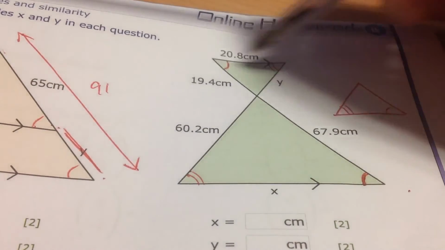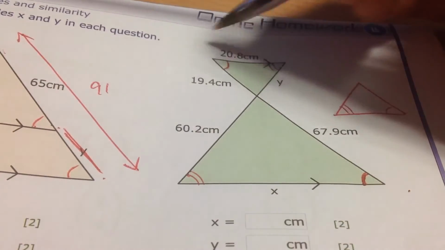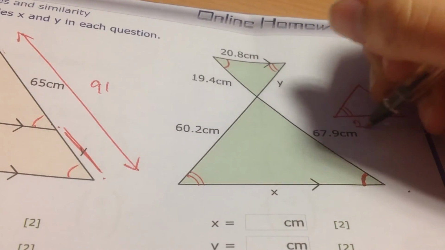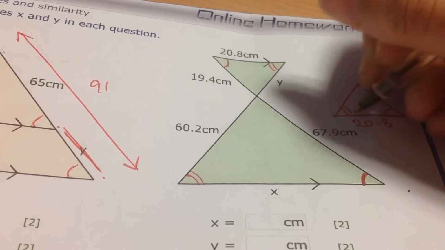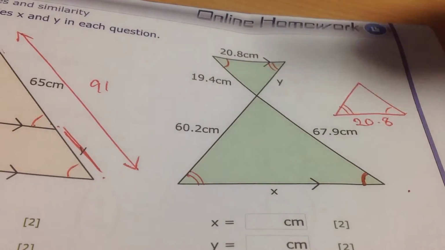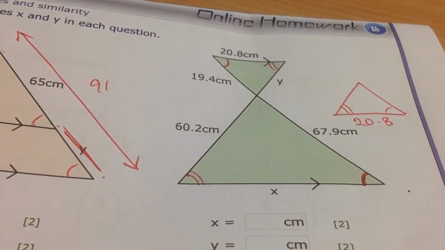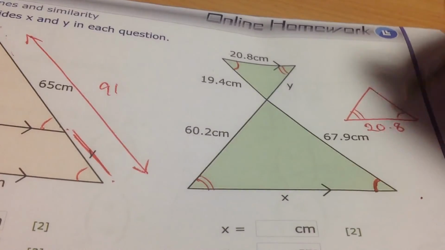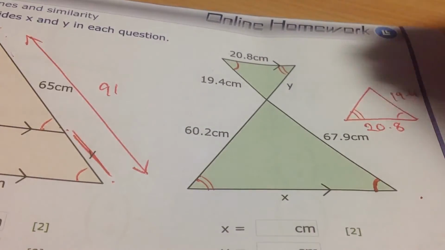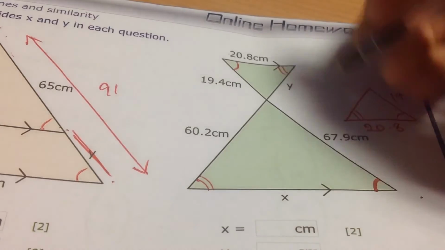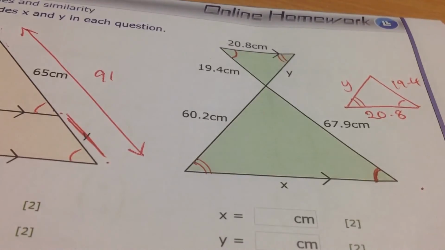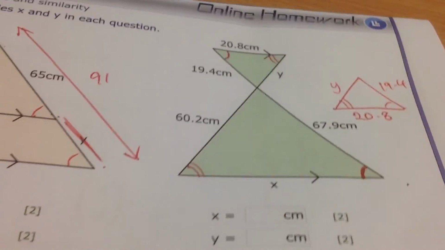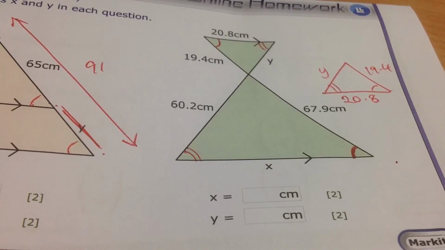The base of our triangle is now the top of our shape, 20.8. We know that because it's in between the two marked angles. 19.4 is next to the single curved angle. This one here, 19.4, and y is next to the double marked angle. And then we just follow the same procedure as before to work out x on the large triangle and y on the small triangle.